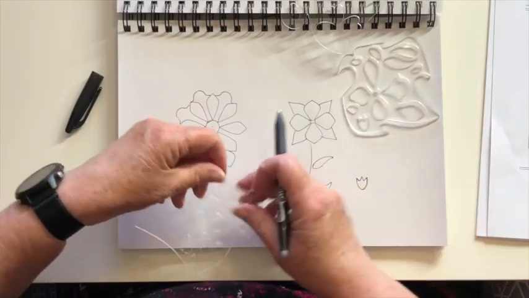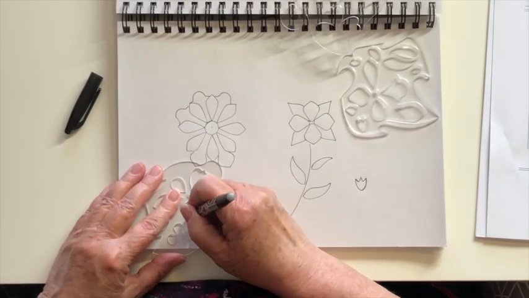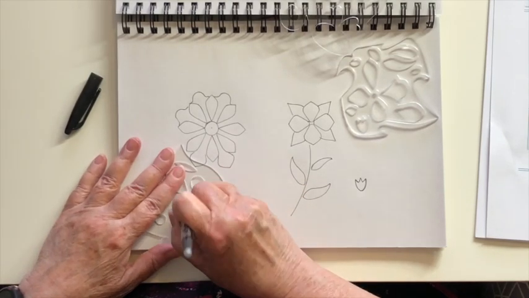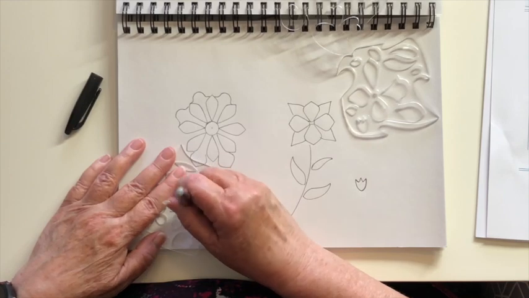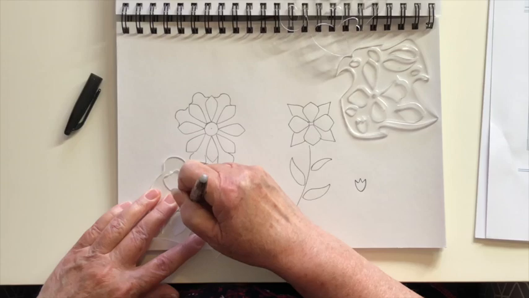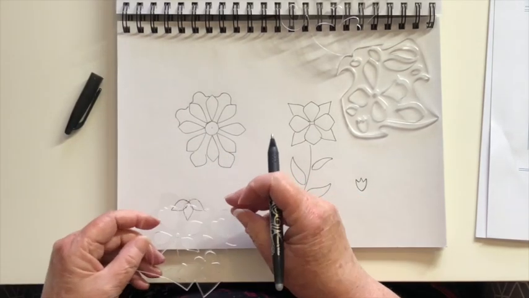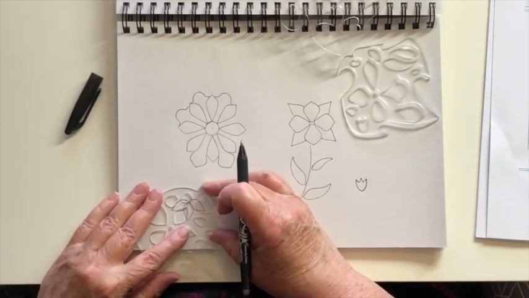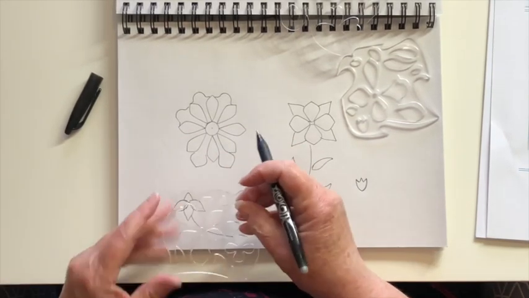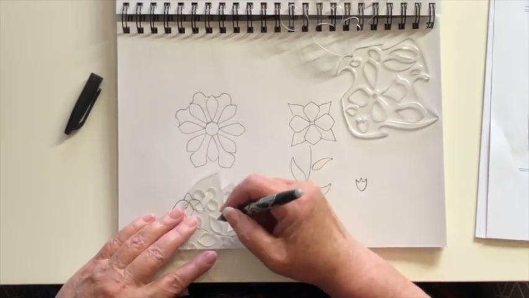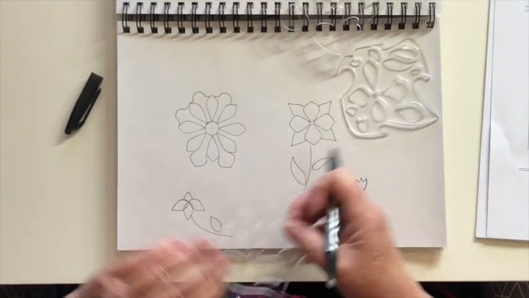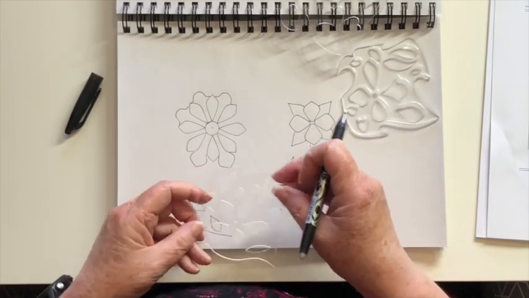So say you're doing a half daisy or something like that. Let's just get that one going. Okay. So say you've got that. You can have one of these. And then there we go. So there's a leaf and a little flower thing.